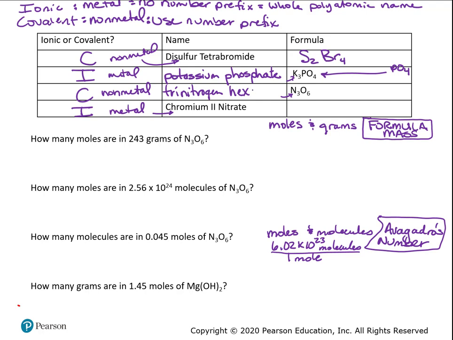What's oxygen called? Oxide, so it's just hexoxide. If you said hexoxide, I'd be fine with that. But remember, if you have two vowels, they drop the A of the number prefix. Trinitrogen, you always use the whole name of the first element, first part of the second, plus IDE with the covalent.